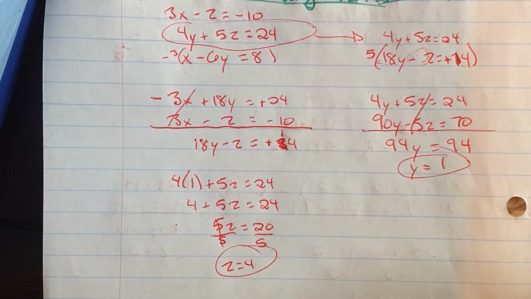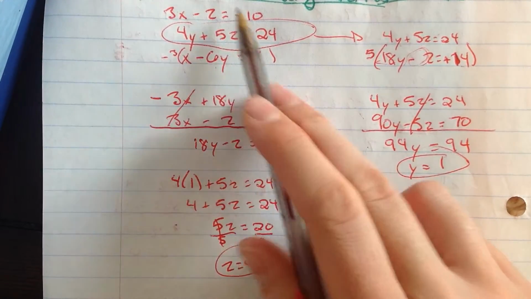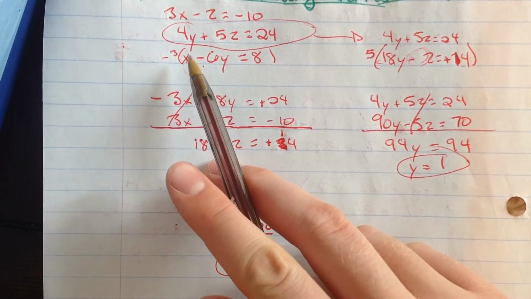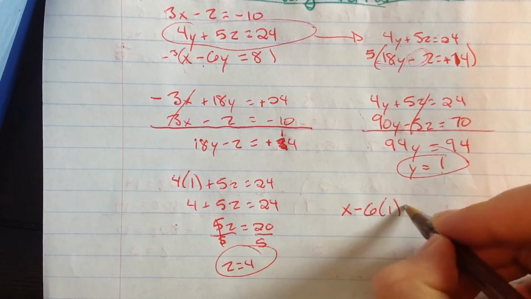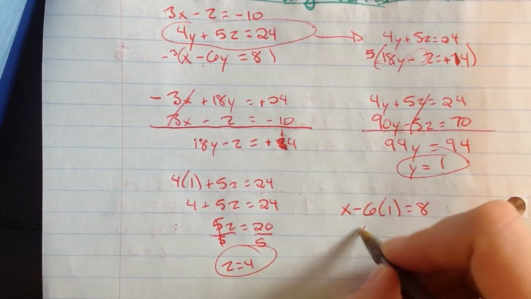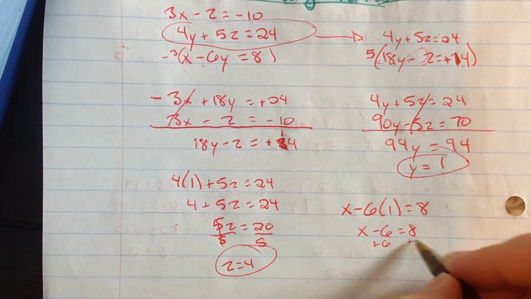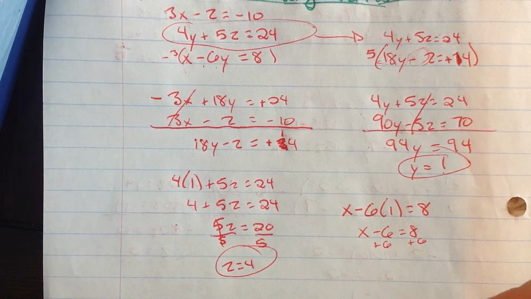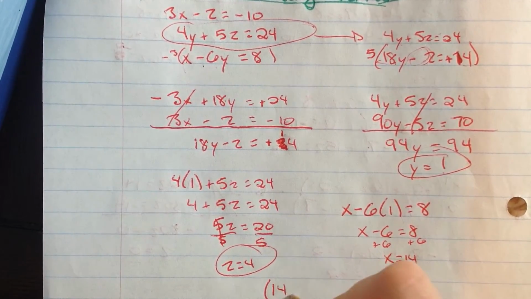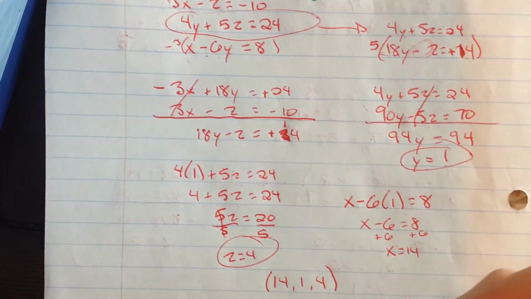So I have two pieces out of the three. To get the third, I just have to back substitute again into any one of the equations that has an x. Let's just do the bottom. So x minus 6 times y, well, y is 1, equals 8. x minus 6 equals 8, add 6. x equals 14. So the solution set of 14, 1, 4 is where these cross.